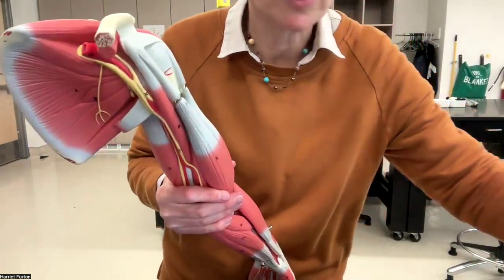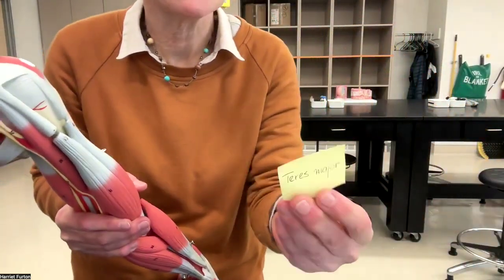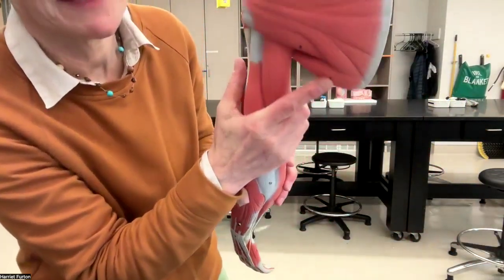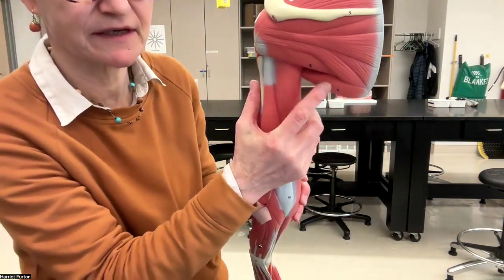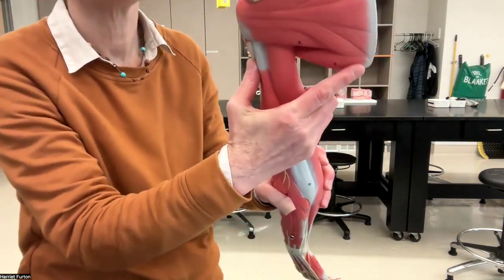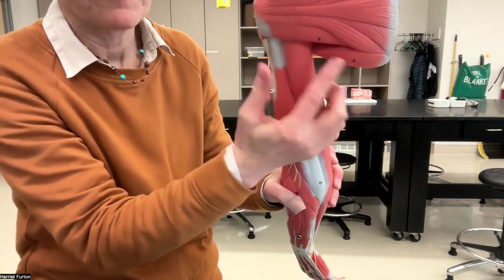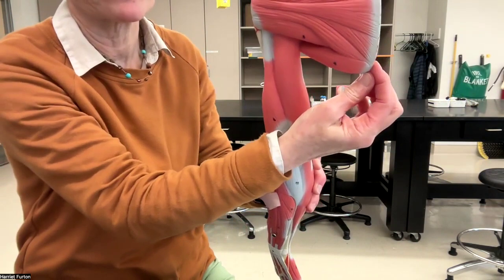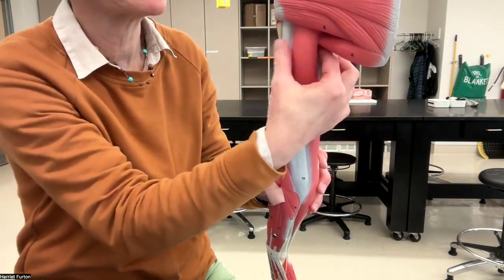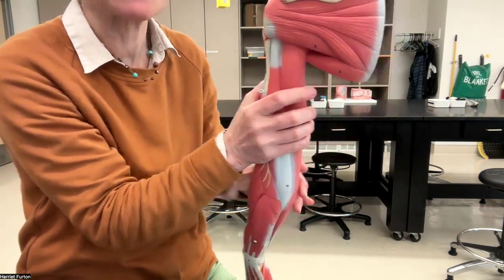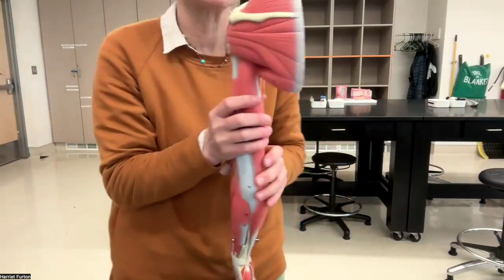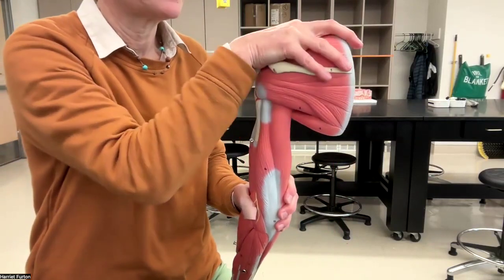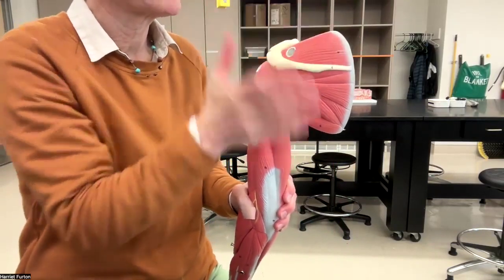Last muscle in this area is the teres major, number 9 on here. This is the muscle from the inferior angle of the scapula to the medial side of the humerus, and it medially rotates the humerus. That was about the shoulder muscles.